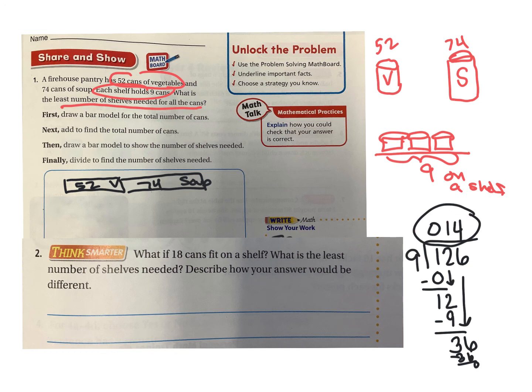Because 9 times 2 equals 18. So if I split them into 9 on each shelf, I needed 14 shelves. Well, now I get to double up how many are on there. So I'm going to need half the amount of shelves. So 14 divided by 2, half the amount of shelves, is 7.